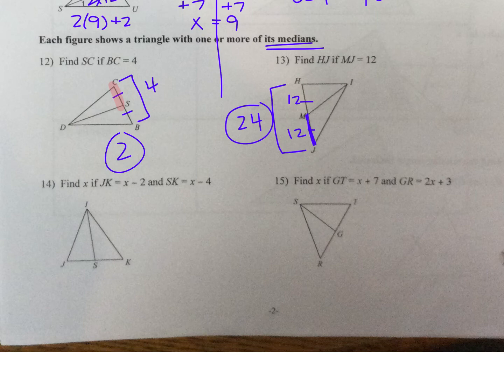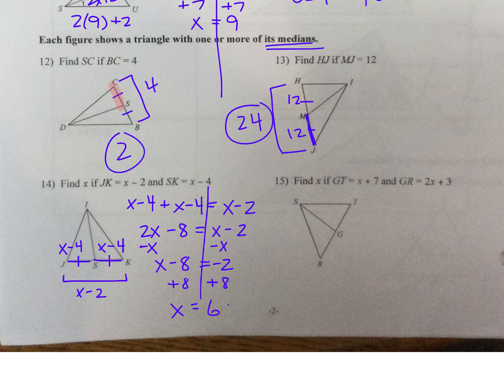In 14, we'll have to do a little math. It tells me that the whole thing is x minus 2. It also tells me that that part is x minus 4. I know these are the same. So if SK is x minus 4, JS is also x minus 4. So I've got a part x minus 4 plus a part x minus 4 equals my whole thing. I'm going to solve that. And I came up with x equals 6.